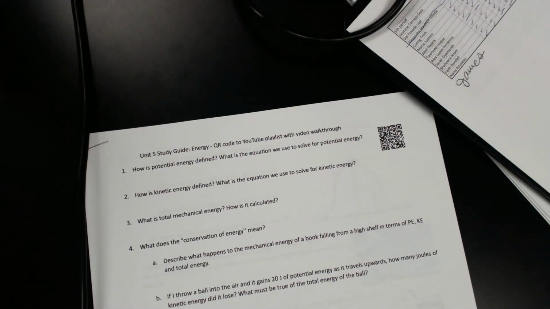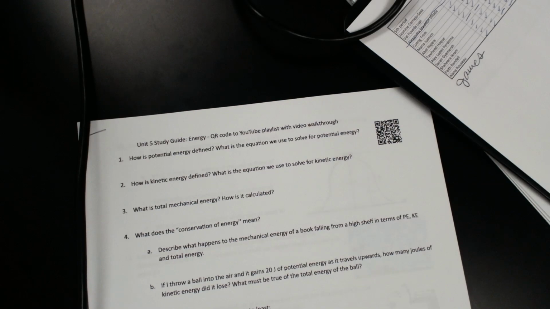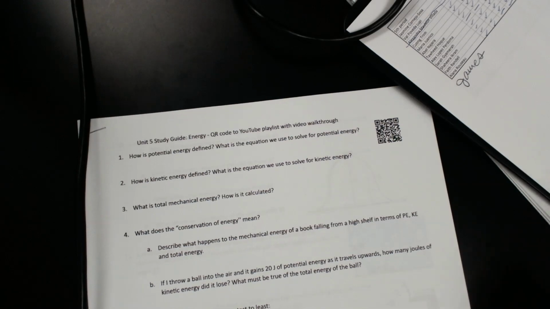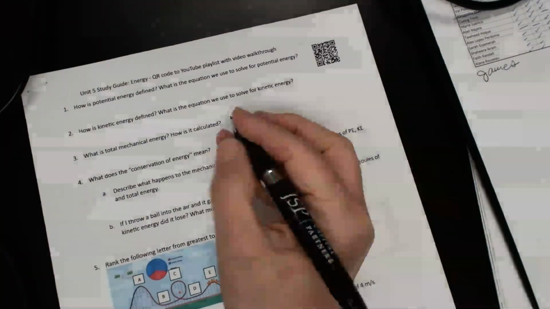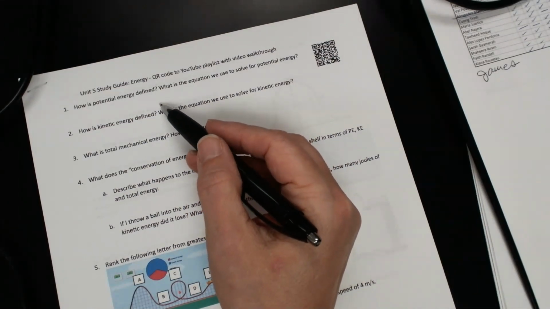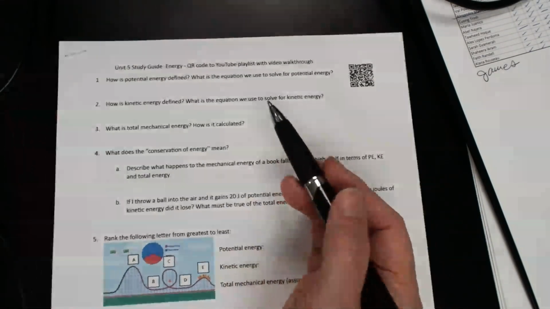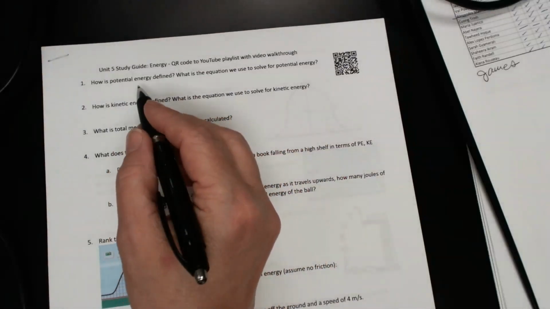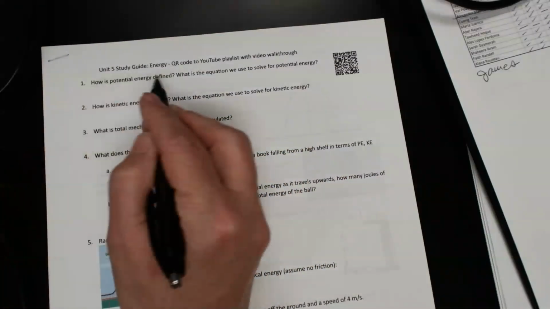Okay, I'm going to go through the study guide for the energy unit. So hang on, let me get situated a little better here so that I can write and y'all can see. Okay, so I'm going to go through 5 or so questions per video. So let's start with definitions.